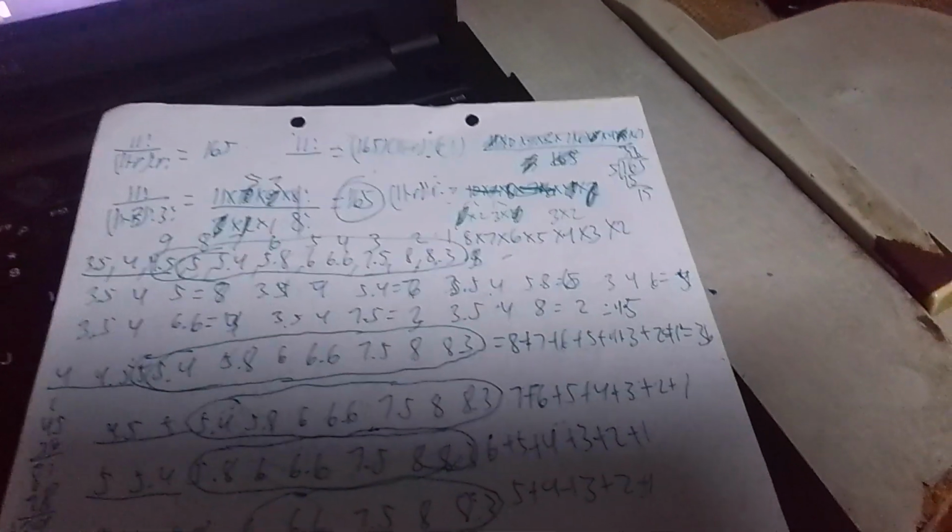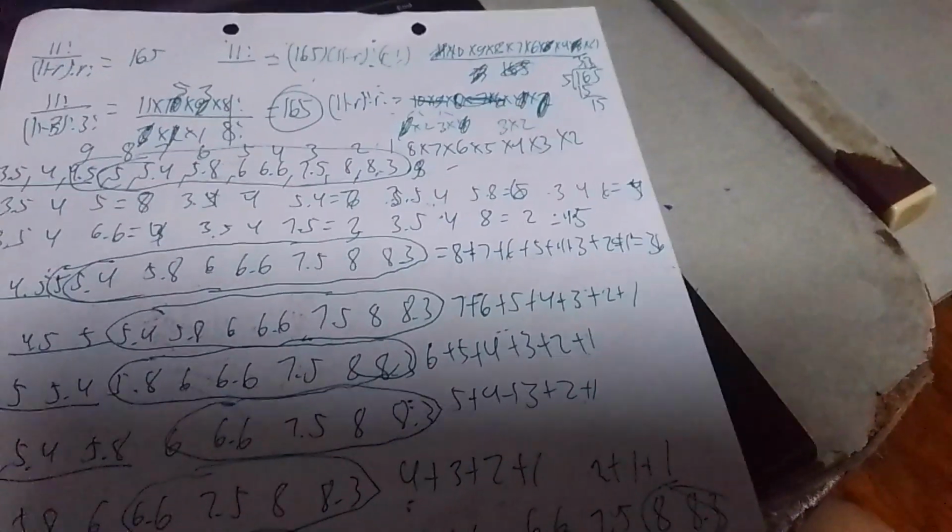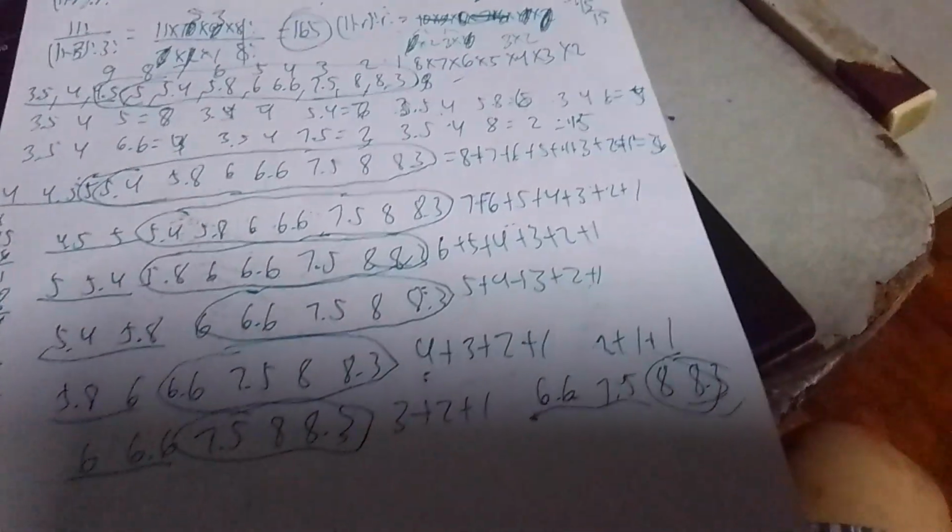Then we go to 8, and then we sum up all the numbers together. Then 7, then sum up all the numbers together going downwards. Then 6 and 5, then 4 and 3, and so on. Right? So 8, and then we have 7, then 6, then 5, then 4, then 3, then 2, then 1. Then we sum everything up together to see if we can get 165. And there you have it. Correct? And there you have it.